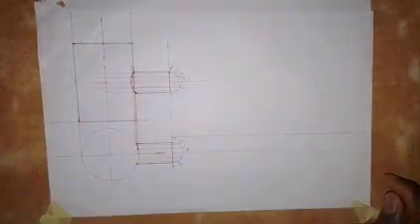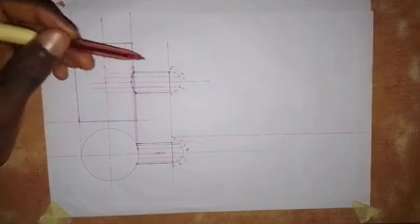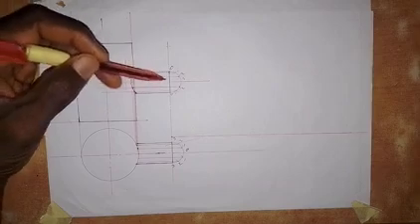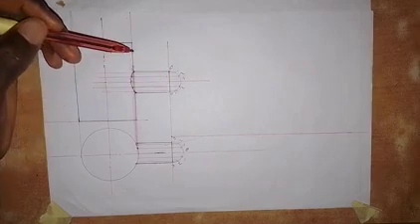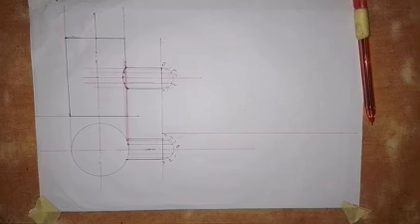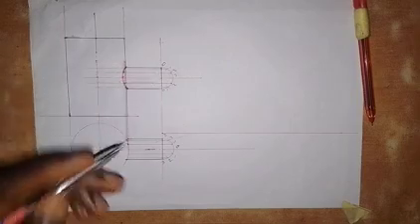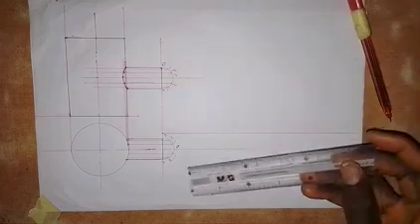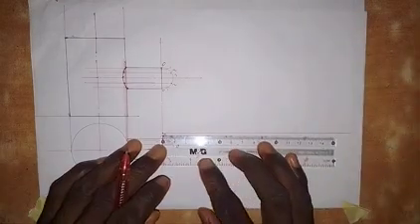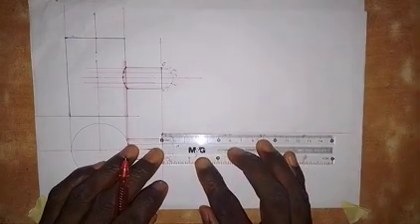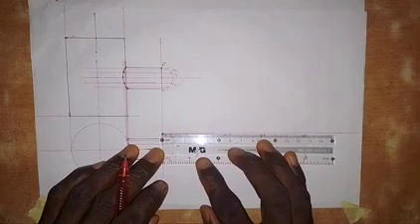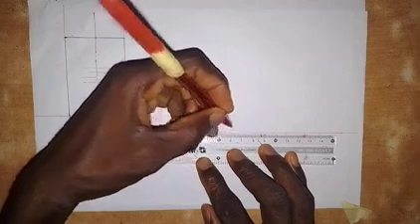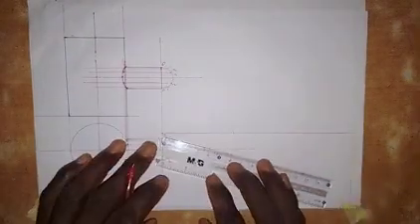Alright, the next thing we are going to do is calculate the diameter of the circular base of this cylinder. So the circumference of this cylinder is approximately 63 millimeters. So we are going to take a measurement of 63 millimeters here. So from this point, 63 millimeters. This is 63 millimeters here.